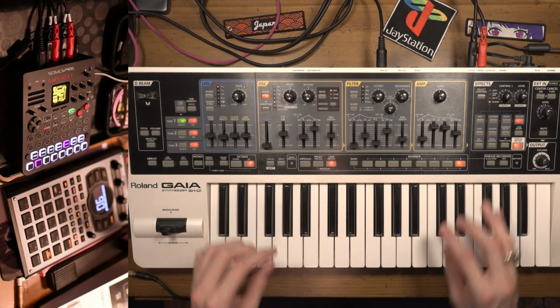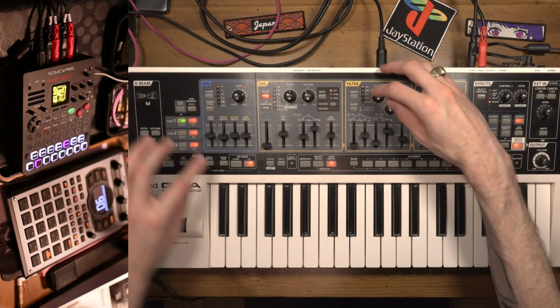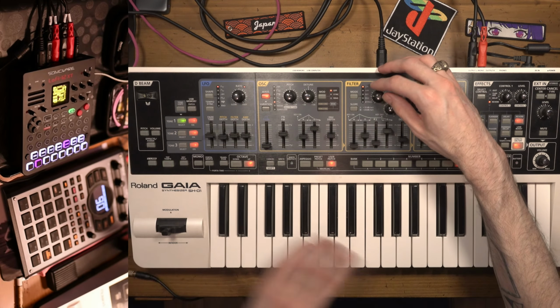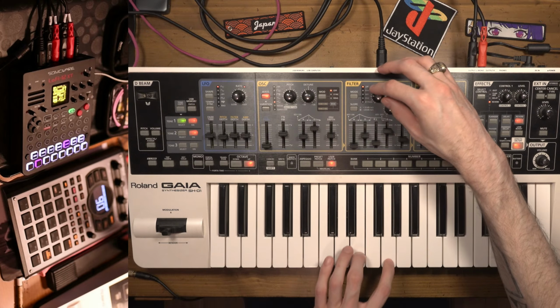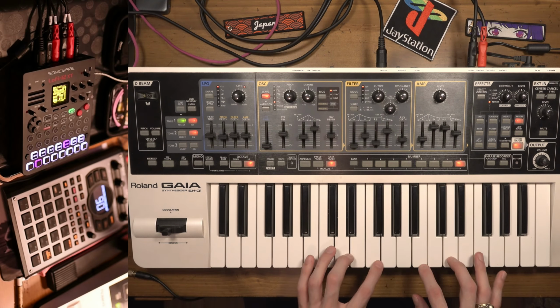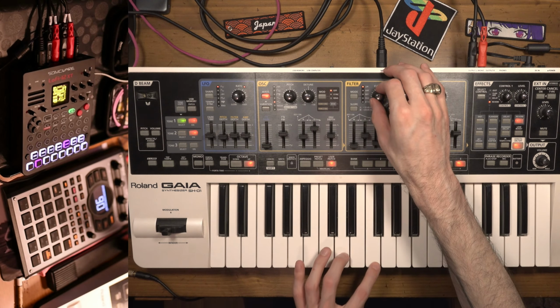Shoot. Yeah, I kind of screwed that up. So I accidentally adjusted the filter for the first oscillator instead of the third one. Whoops. Sounds about right. Okay, select this one. On.